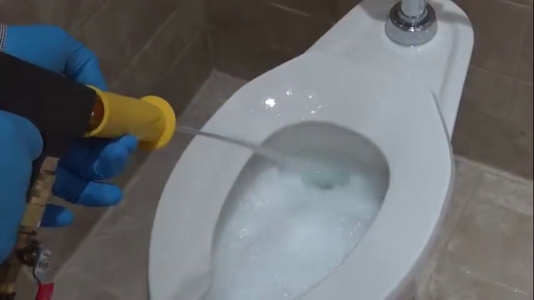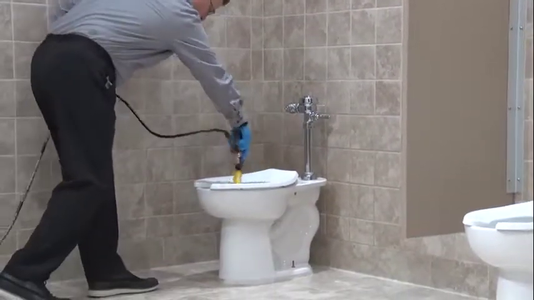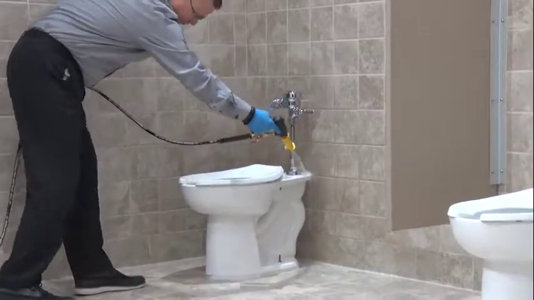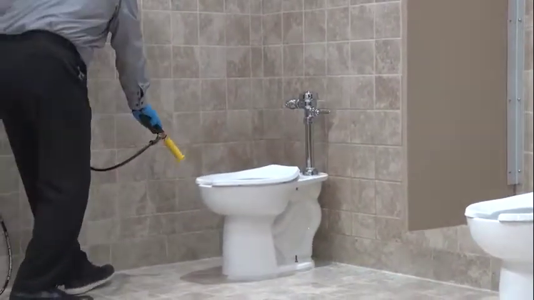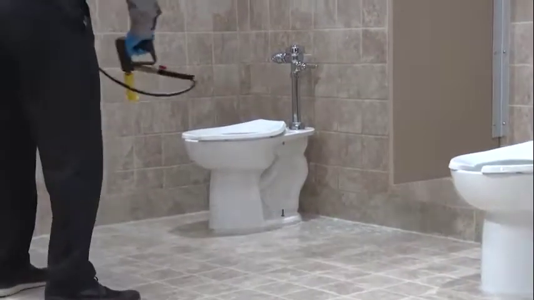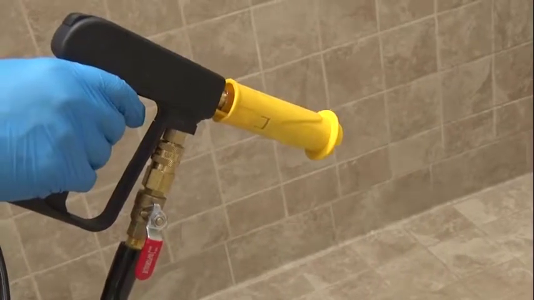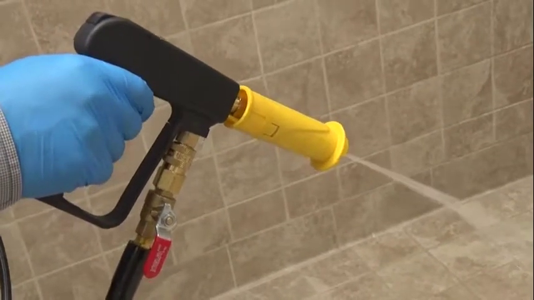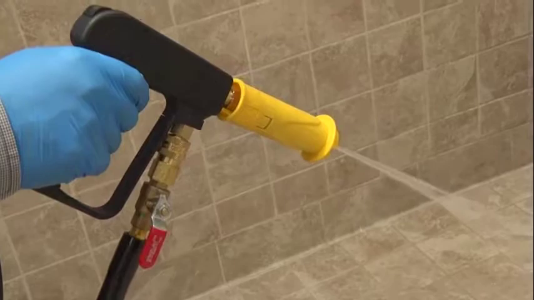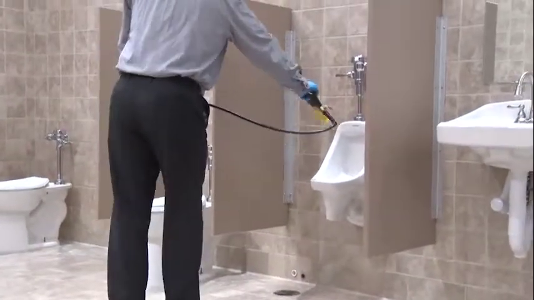Begin applying cleaning solution to the restroom fixtures in a sweeping motion, moving from top to bottom, including the floor and around the fixture. It's best to keep the spray gun trigger fully depressed and move in a flowing motion when injecting chemicals. When the trigger is released, pressure builds up in the spray line, which can cause cleaning chemicals to become aerosolized when the trigger is pulled again. Move from fixture to fixture smoothly and quickly.